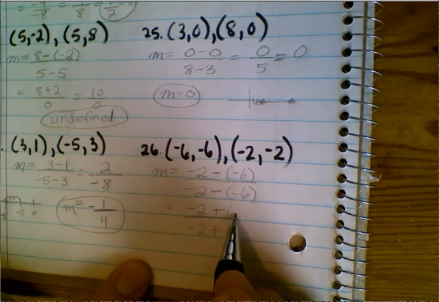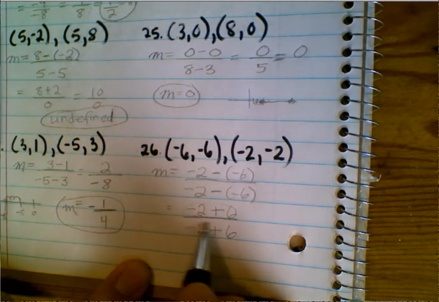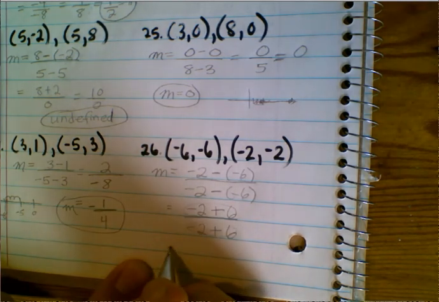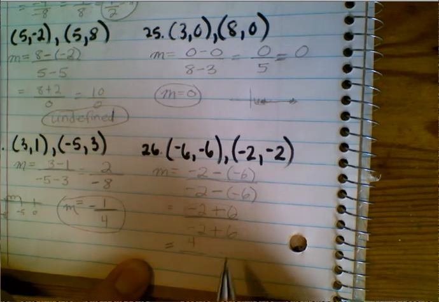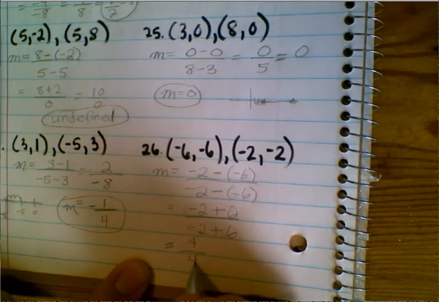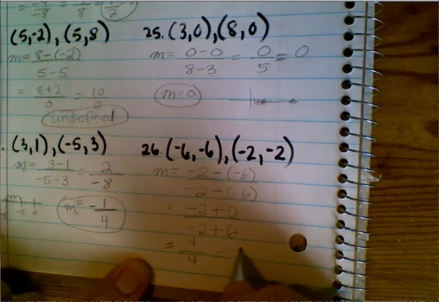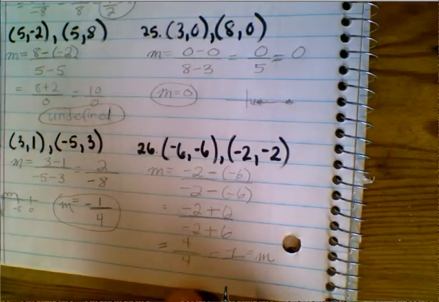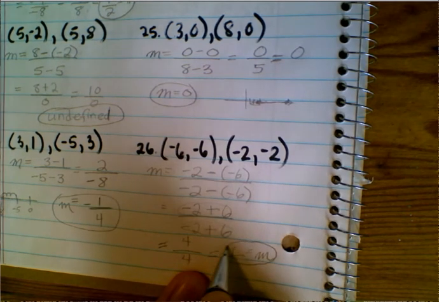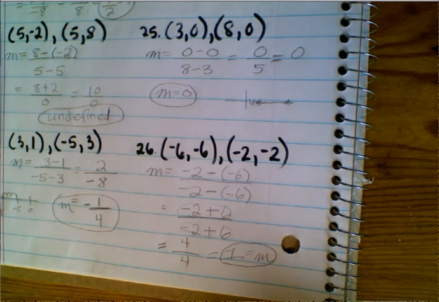Just add what is on top, and then add what's on bottom, and put your results on top and bottom. 6 minus 2, 4. 6 minus 2, 4, and your result is 1. Sorry about my handwriting down there at the bottom, but m equals 1 is your solution to this problem, 26.